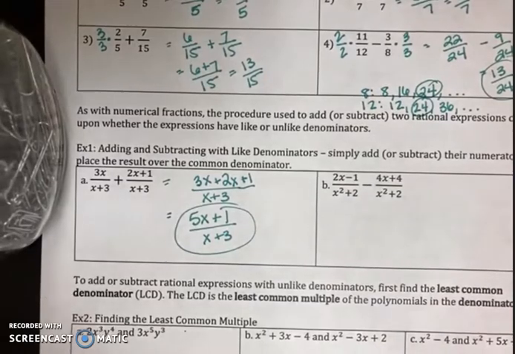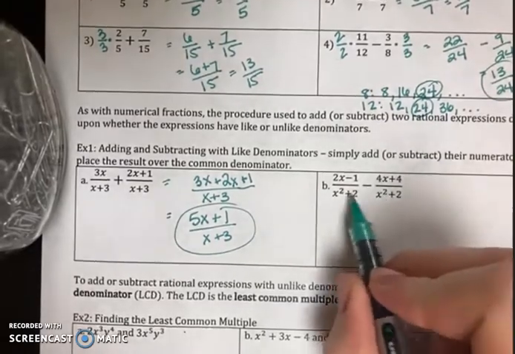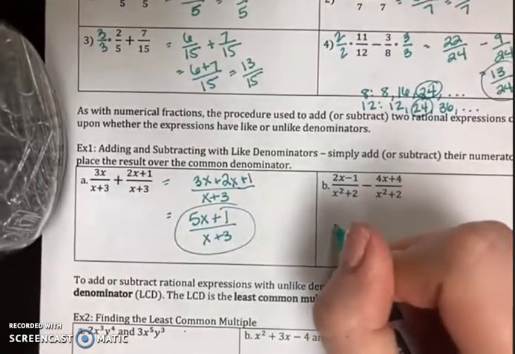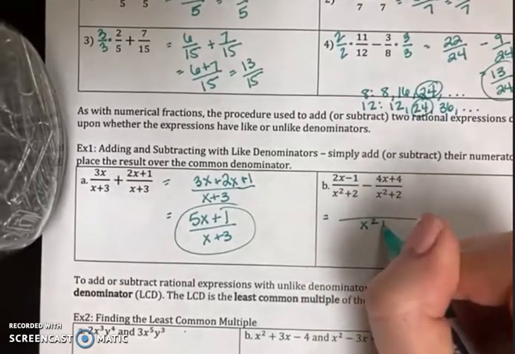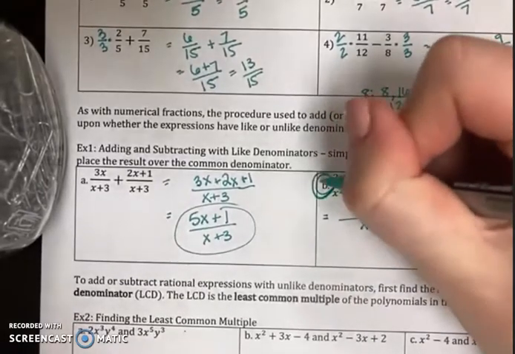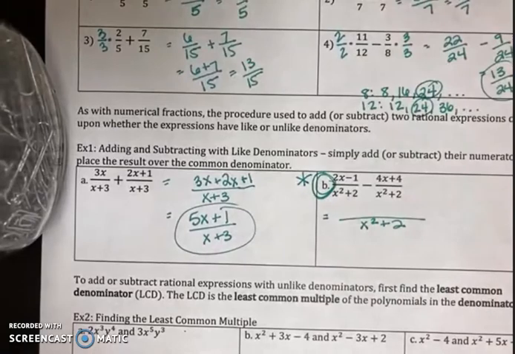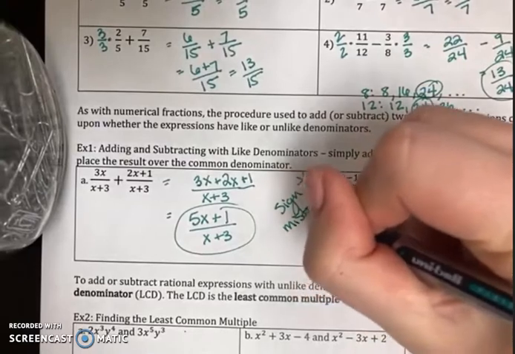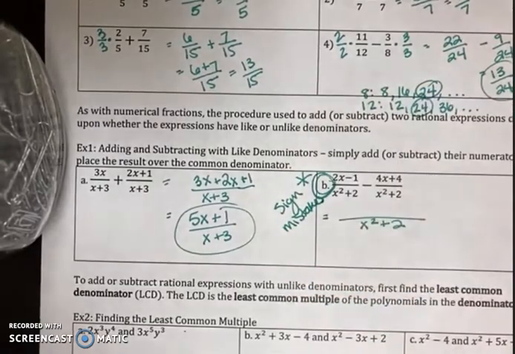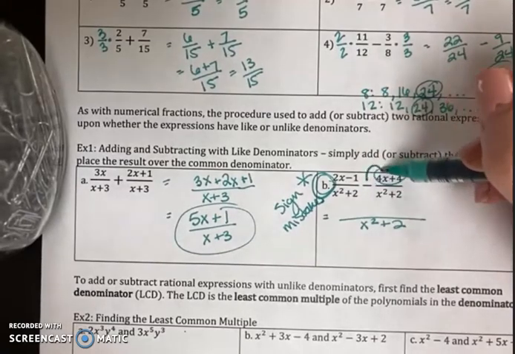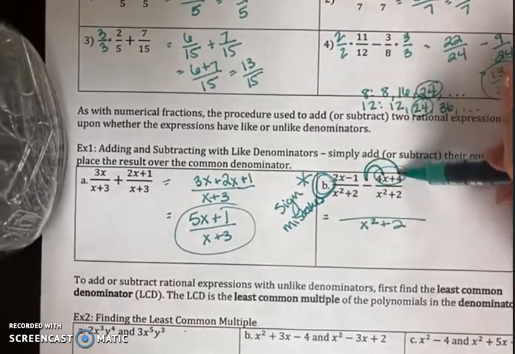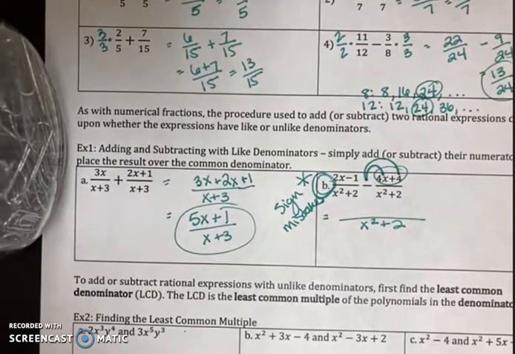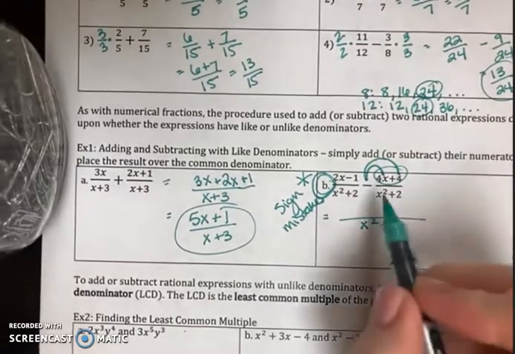Take a look at part B of example 1. Once again, we have a common denominator, so I'm just going to leave the whole thing over x squared plus 2. Now, I'm going to circle this or star this because I usually see sign mistakes when we have subtraction. We are subtracting this whole expression. So you need to make sure that you are subtracting the first term and you are subtracting the second term. Any other terms that it may have in that second numerator.